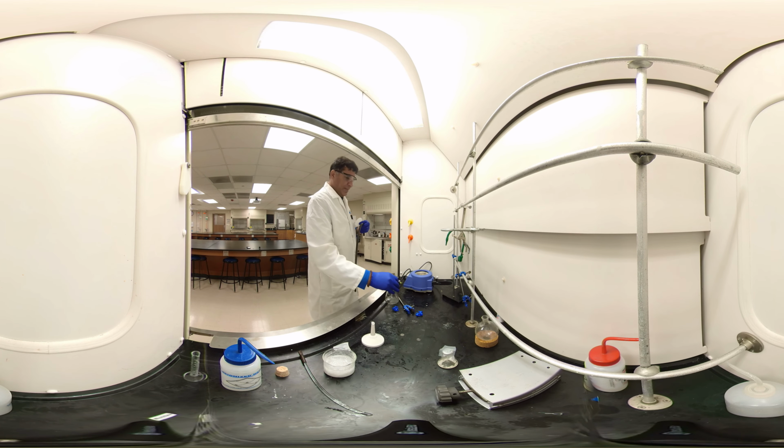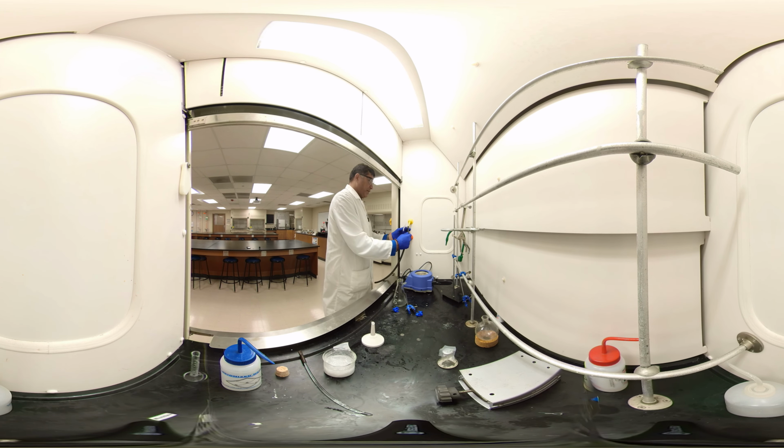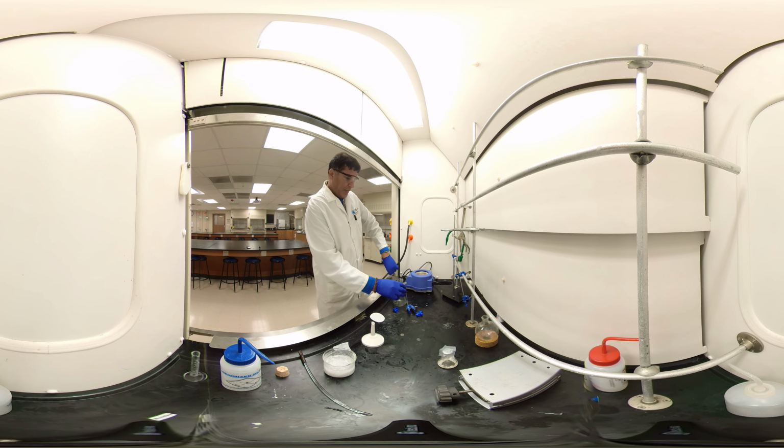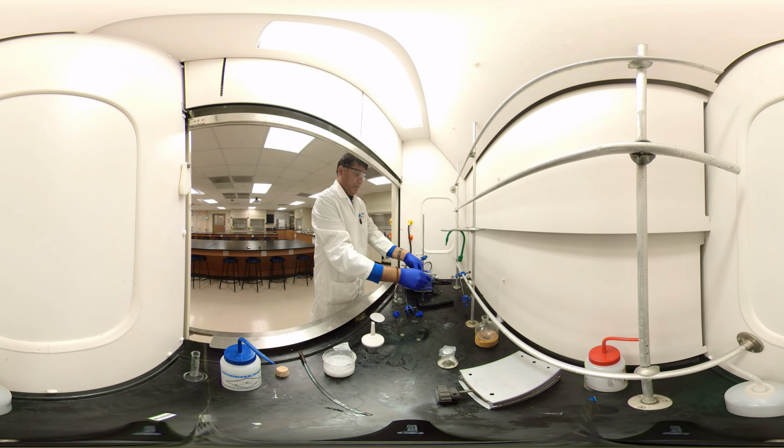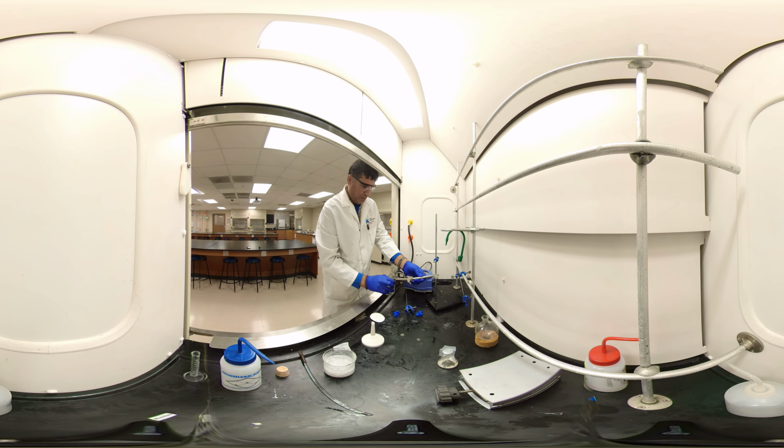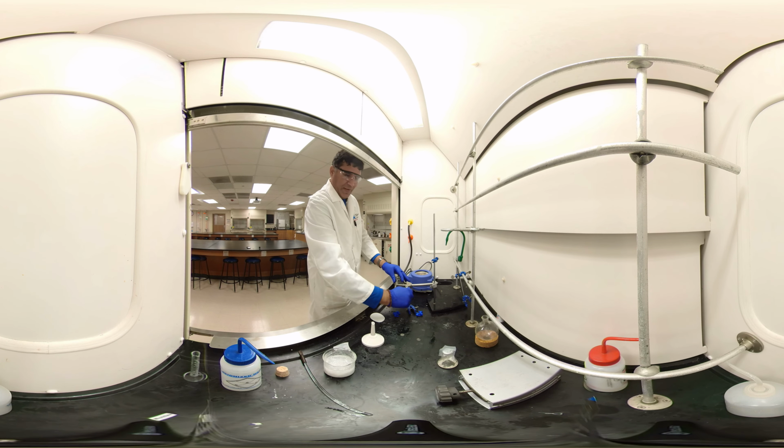For the benzoic acid, set up the filter glass and clamp it. Pour this way.